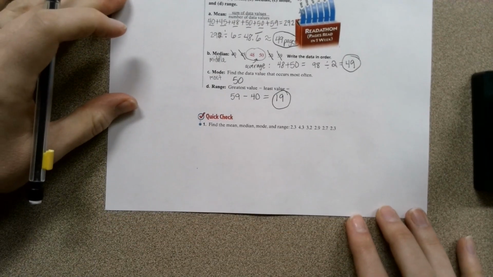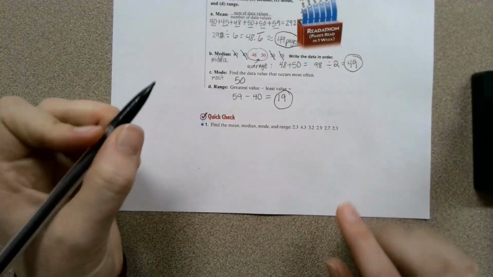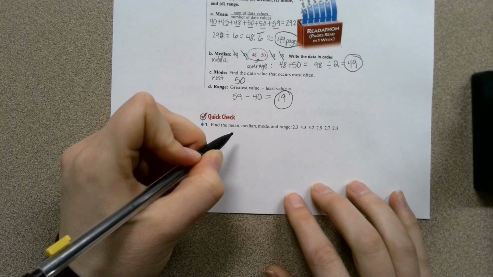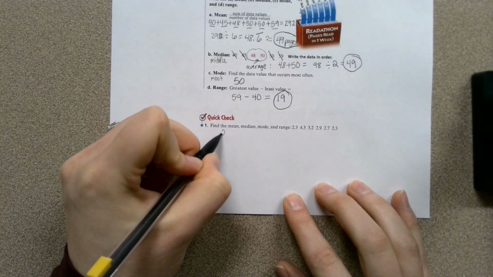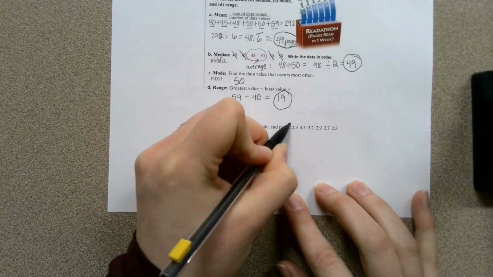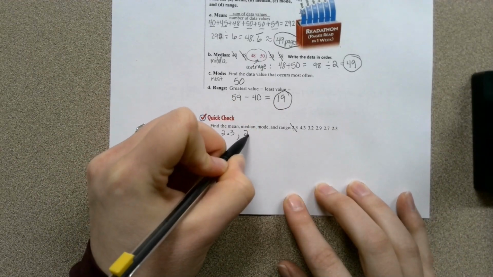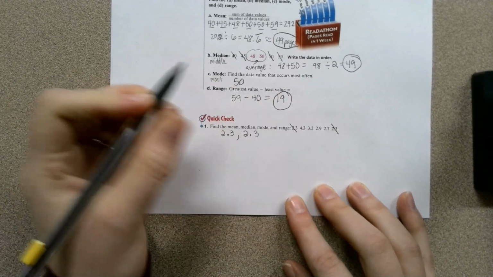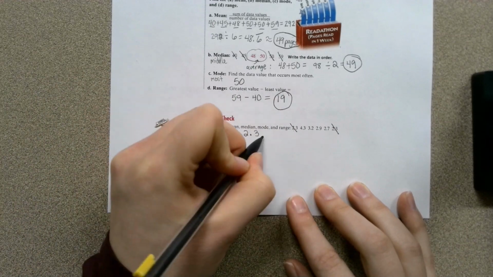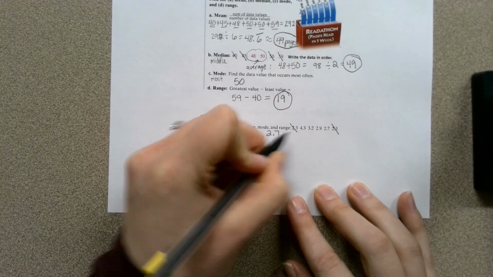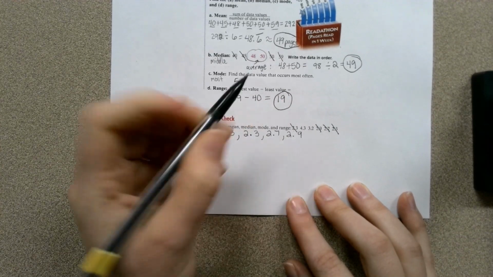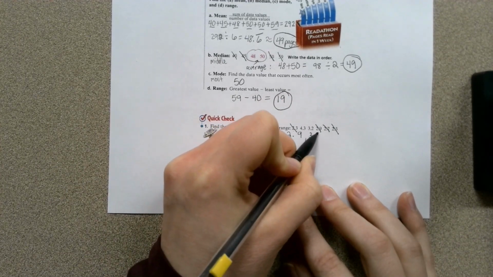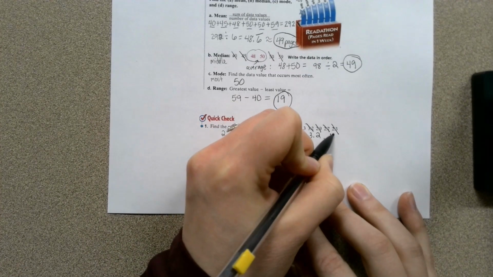We can do that same exact process with decimal numbers. Again, the first thing that I recommend you do is write them in order from least to greatest. When we look here, I see that 2 3/10 is the smallest number, and there are 2 of them. And then our next number is 2 7/10. Then 2 9/10, 3 2/10, and then 4 3/10.